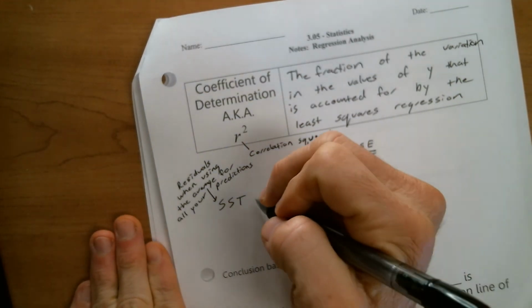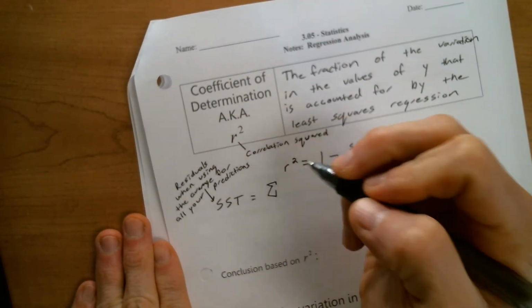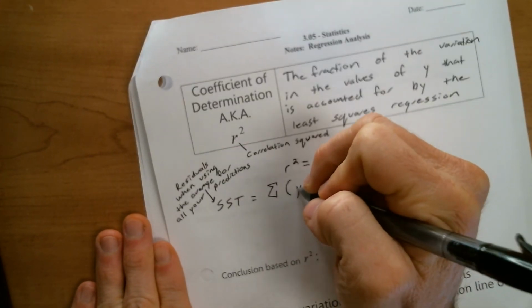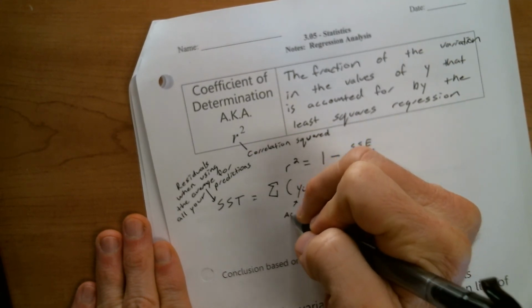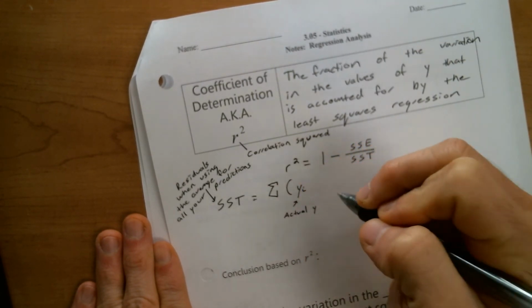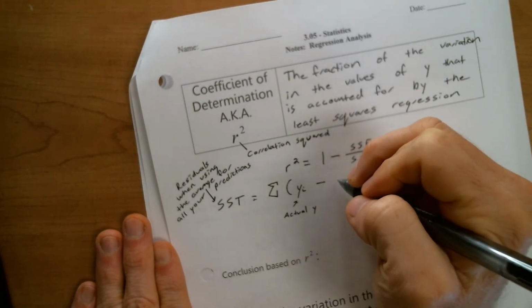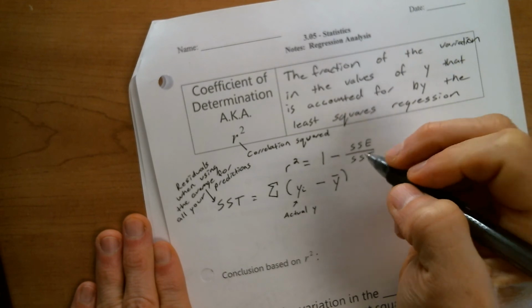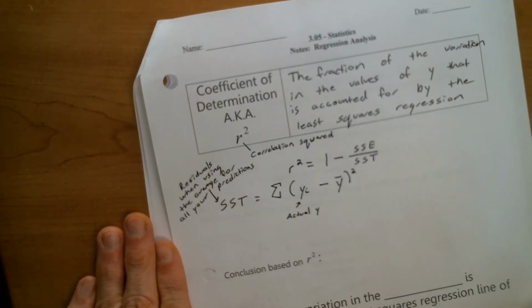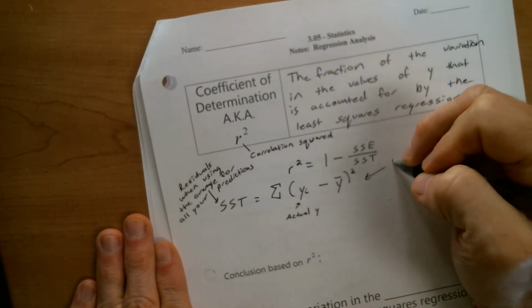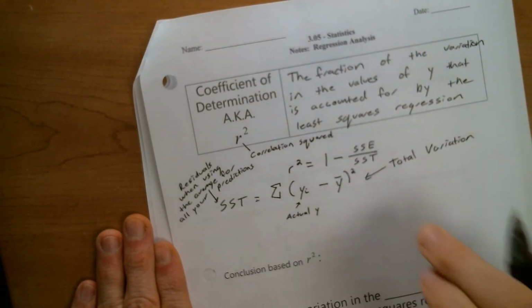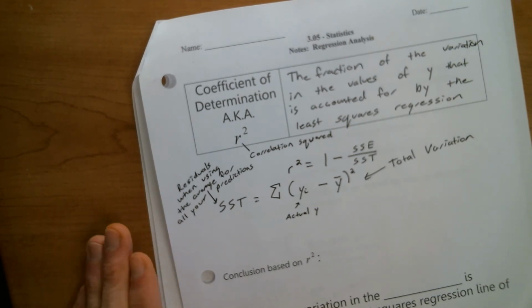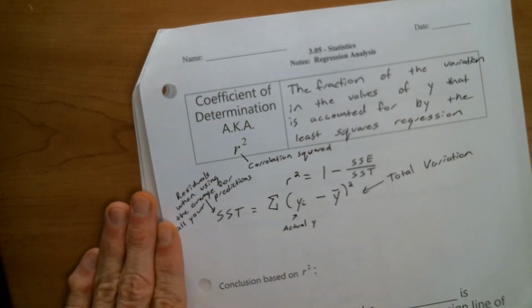The way we would write this mathematically is the sum of y sub i, which are your actual y's, minus y bar, and then we're squaring it, for the same reason that we square the residuals in the regression equation. We don't want the positives and negatives to cancel each other out. And this is what we consider the total variation. Instead of using an actual regression line, we're just guessing the average for everyone.